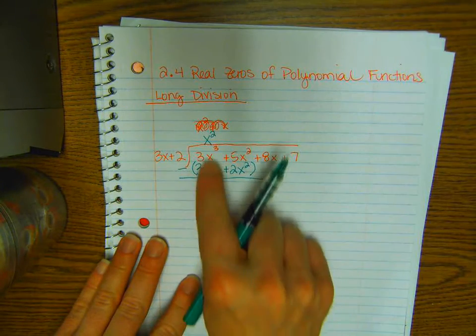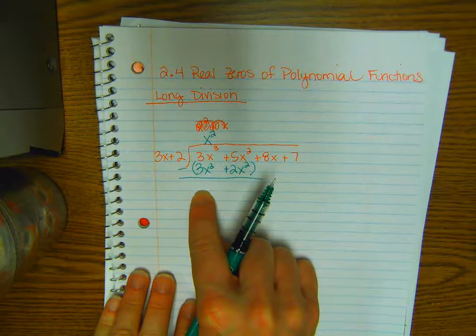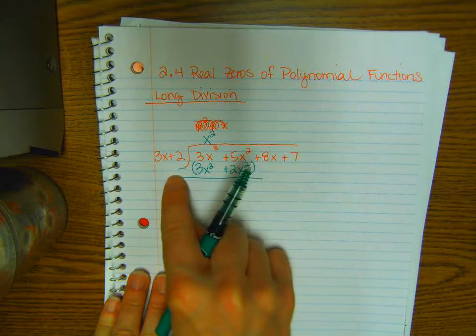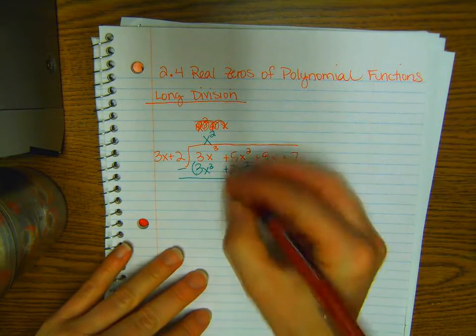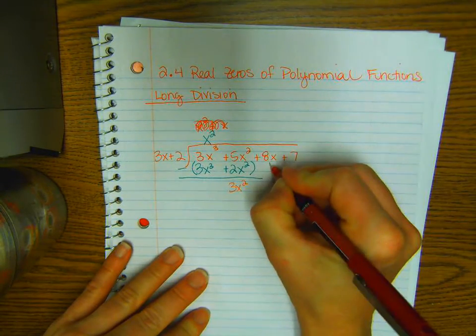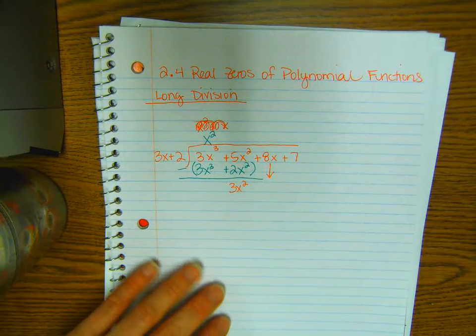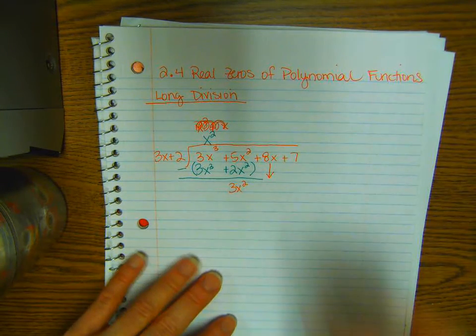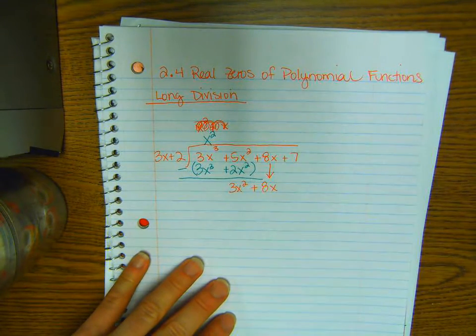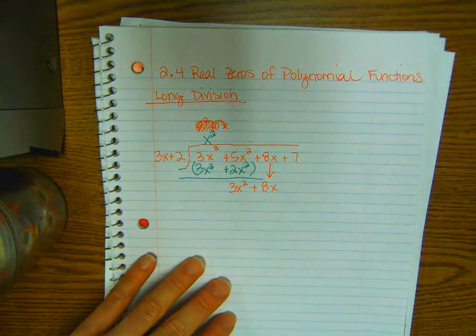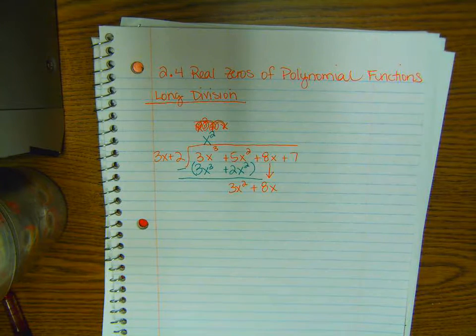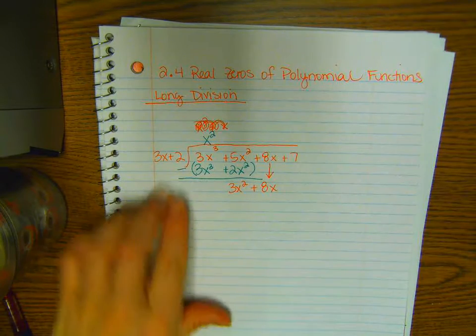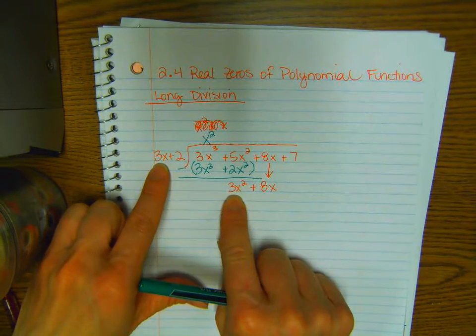So what's 3x cubed minus 3x cubed? Good. 5x squared minus 2x squared is 3x squared. And then we bring down the next term. This is how long division would have worked with regular numbers as well. Okay. So now we keep going, basically until it finishes with no remainder or we get a remainder. So now I have to figure out 3x times what gives me 3x squared? X.